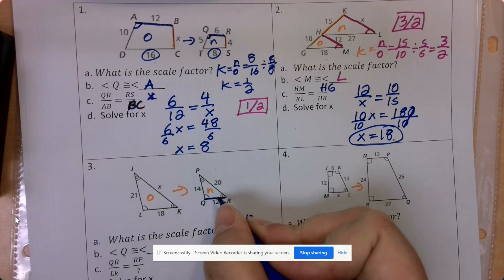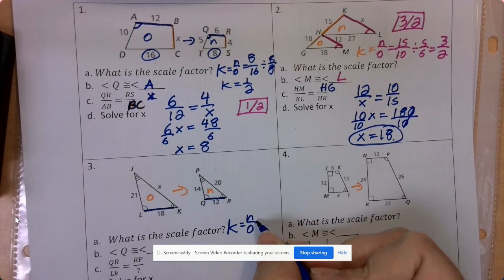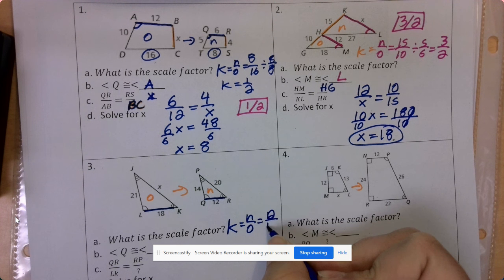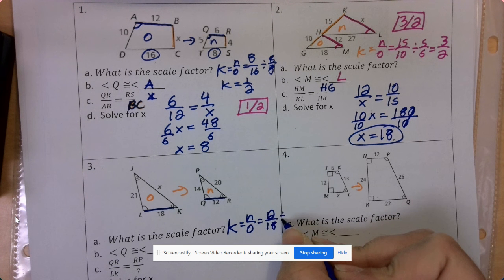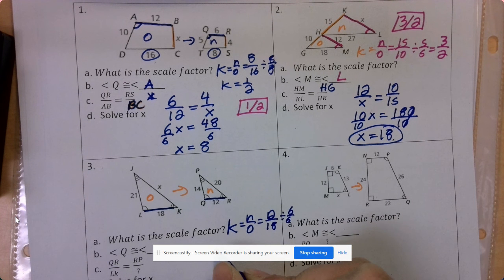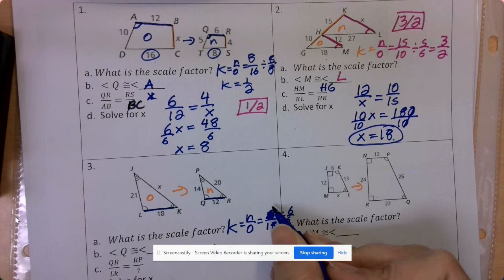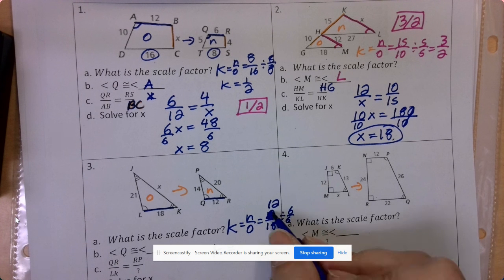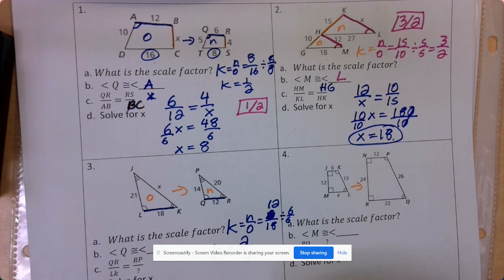I'm going to pick the base because it's all about that base. Then we can divide both of these by 6. By the way, this is 12. So 12 divided by 6 is 2, 18 divided by 6 is 3. So my scale factor will be 2/3. Canvas, remember you put it in like this, 2/3.